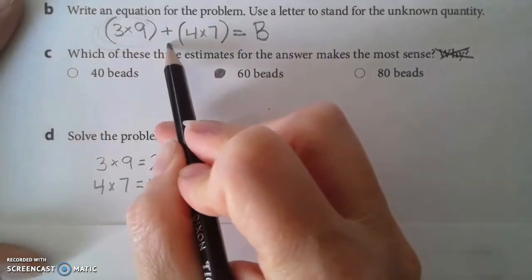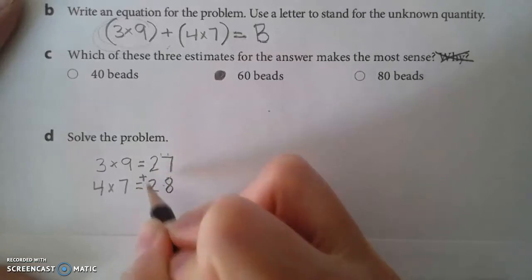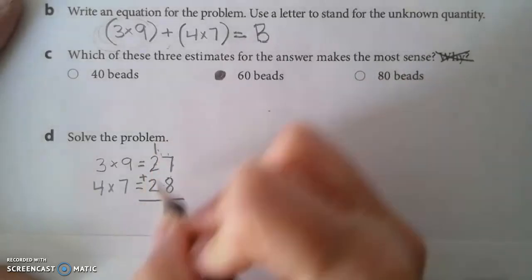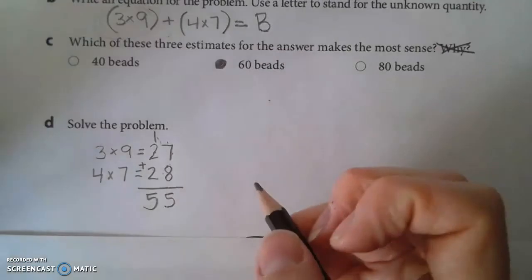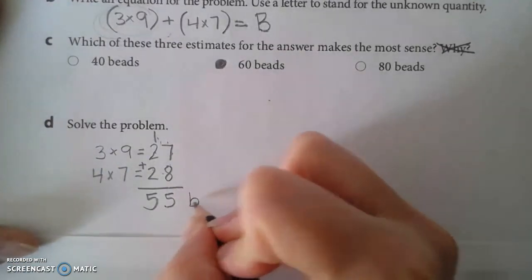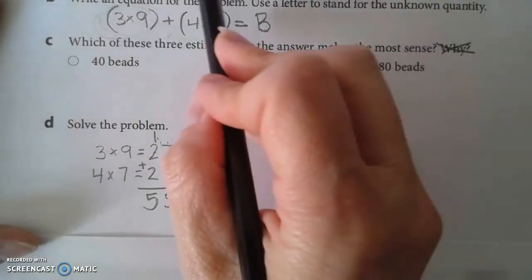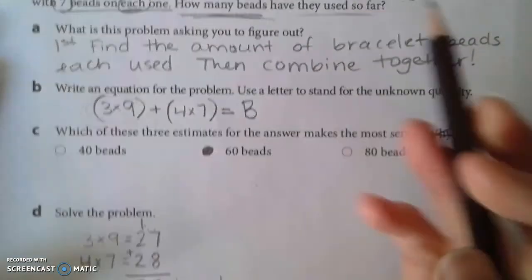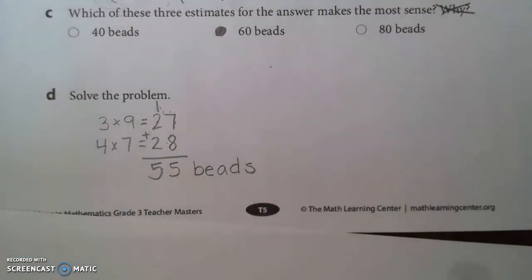Now remember, according to my equation, I now need to add these two numbers together. 7 and 8 is 15. 2, 4, 1 is 5. So the answer is 55, but it's not quite done because I need to make my label. 55 beads. Because if I go back up, the question is how many beads? Okay, 55 beads.